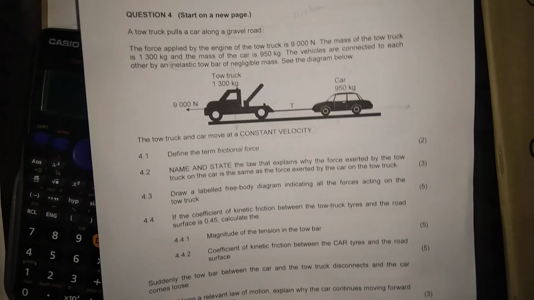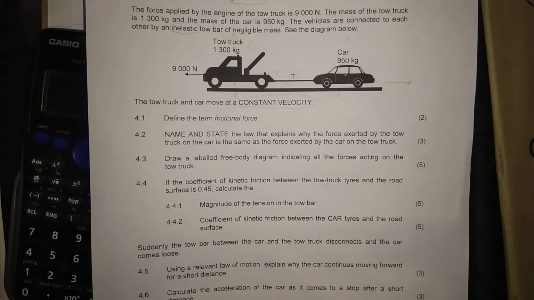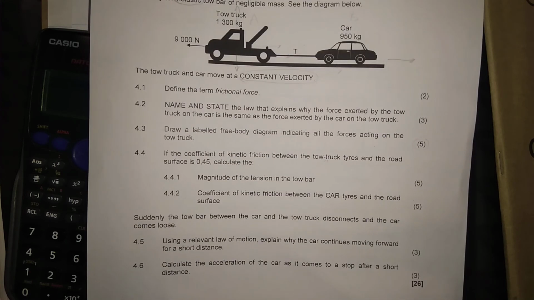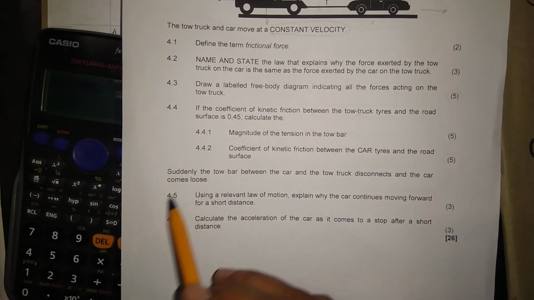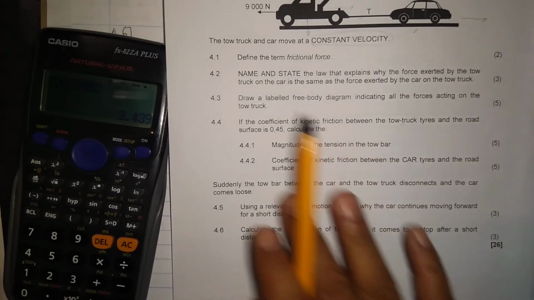So question 4 ends here. In the description below, I'll leave the answers for 4.1, 4.2, and the little discussion we had for 4.5.